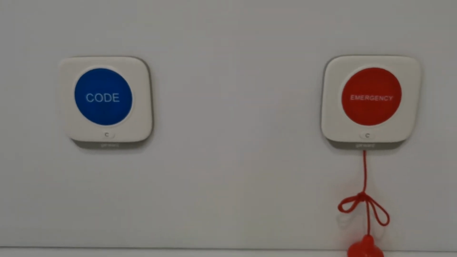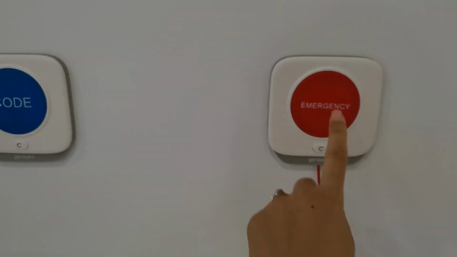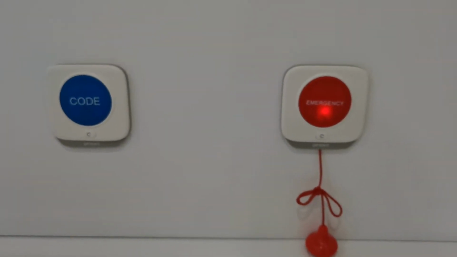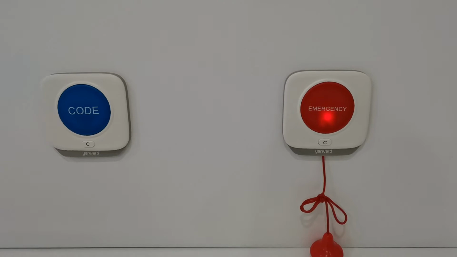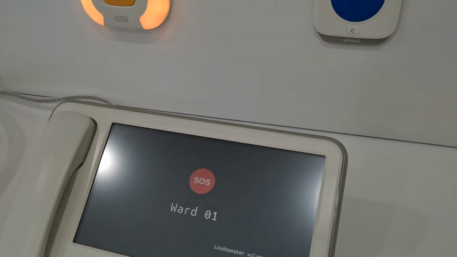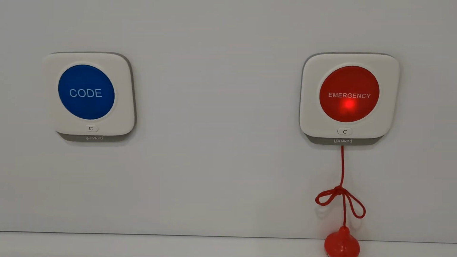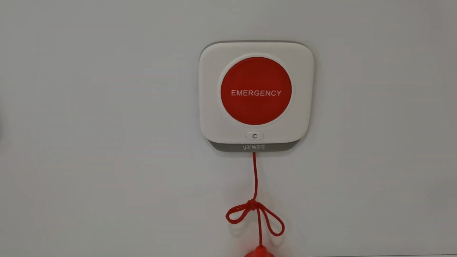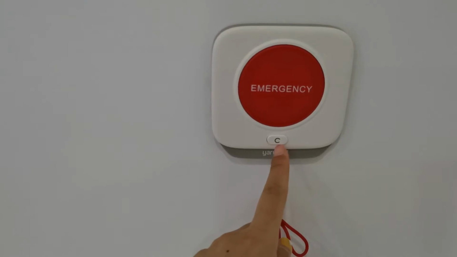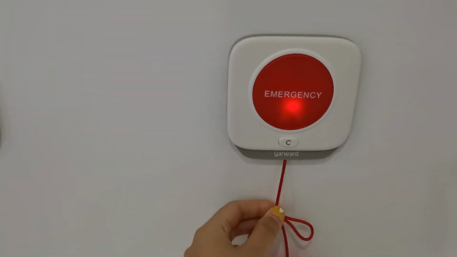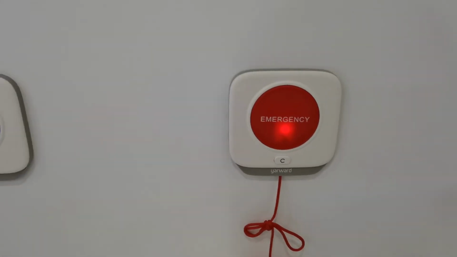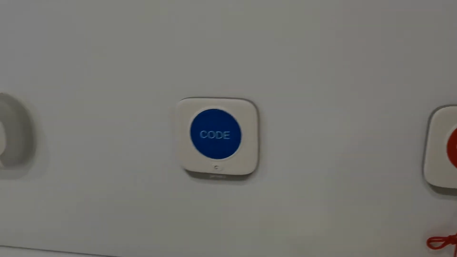And here we go. We have the emergency call button and the code blue button. And this is an emergency call. Bathroom, Ward 01 is emergency calling. The emergency call can only be cancelled with this cancel button. And we can trigger a call, press this code. Bathroom, Ward 01. Cancel the call.